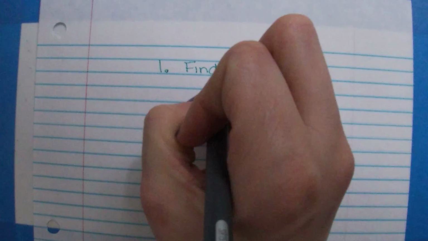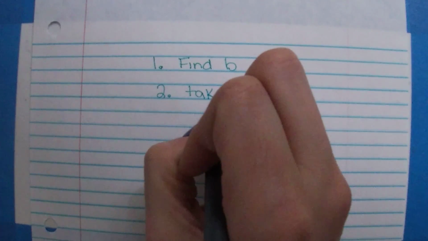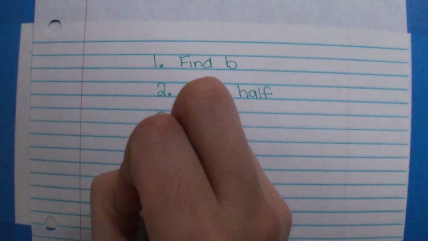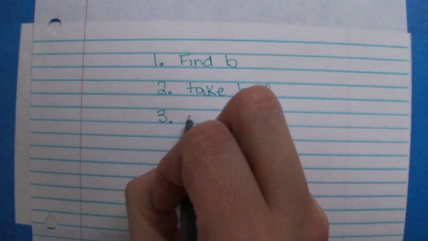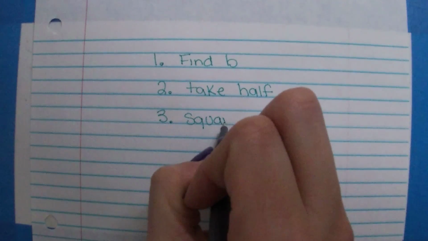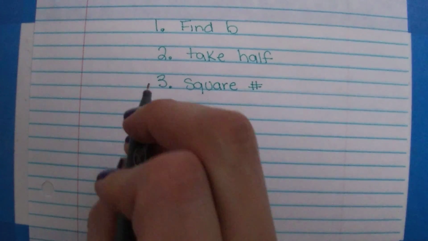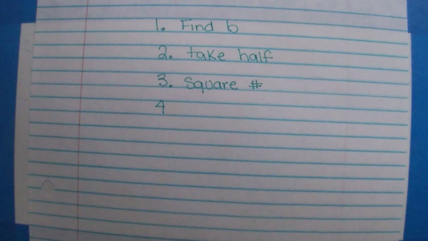Once you're in the correct format, you are going to first find b. Write that down. Second, take half of b, or divide it by 2. Three, square that number. Make sure if it's a negative and you're using your calculator, you put it in parentheses.